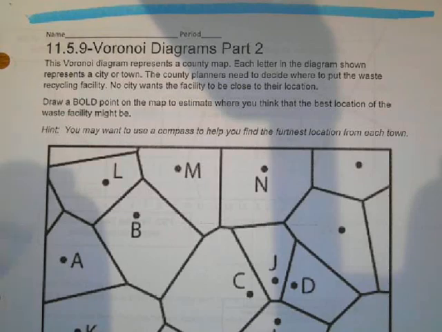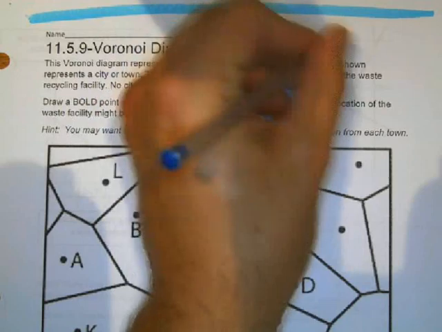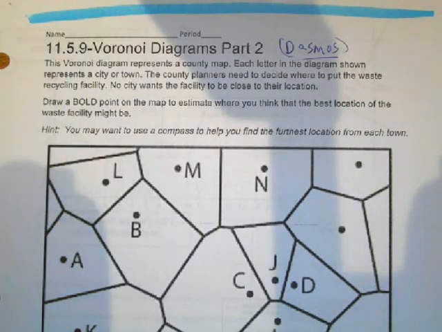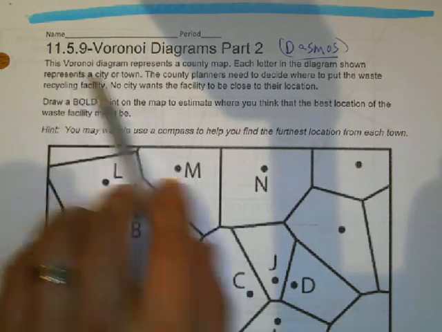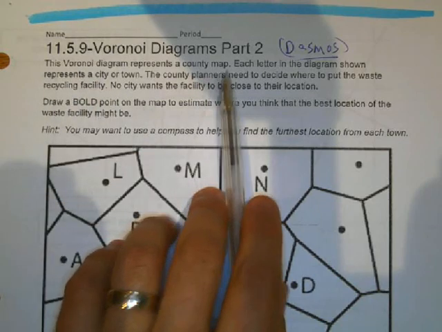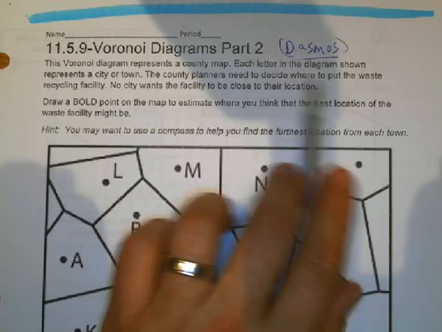Okay, this is the handout that accompanies the Desmos activity we did today. We're going to go over the most important things that we needed to go over. So in this diagram, each dot represents a town or a city.